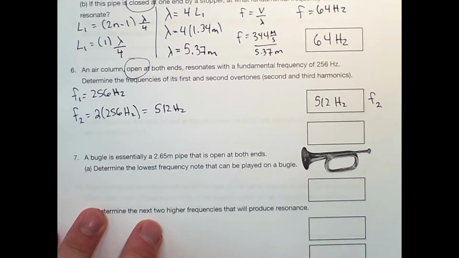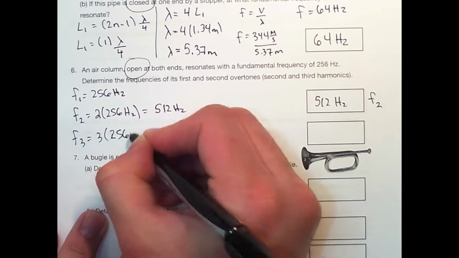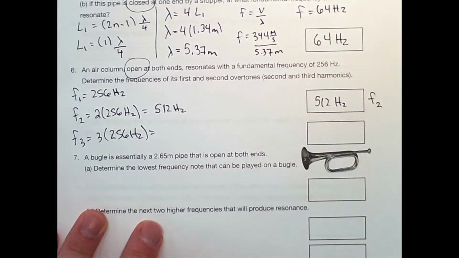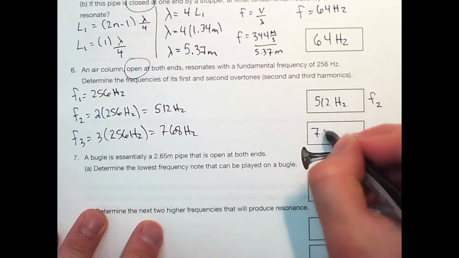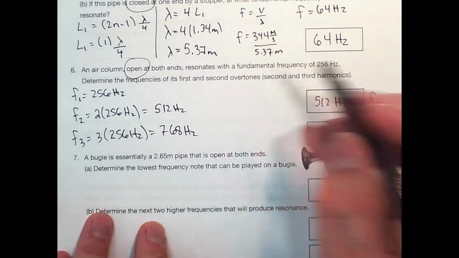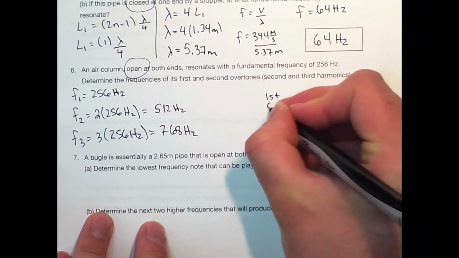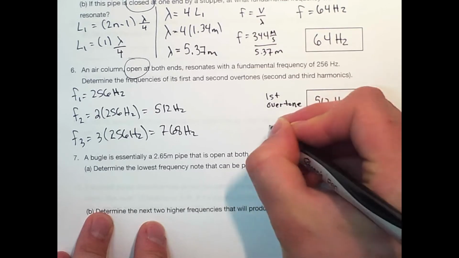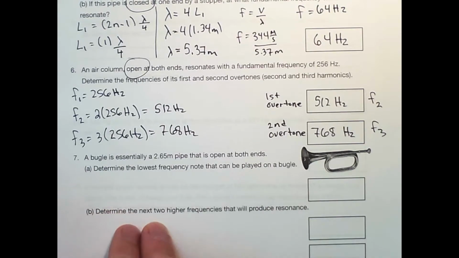And that's this first overtone, or this F2. F3 would be 3 times 256, which would be 768 hertz. So this would be your fundamental. This is your first overtone, and this is your second overtone. That's how that pipe works.